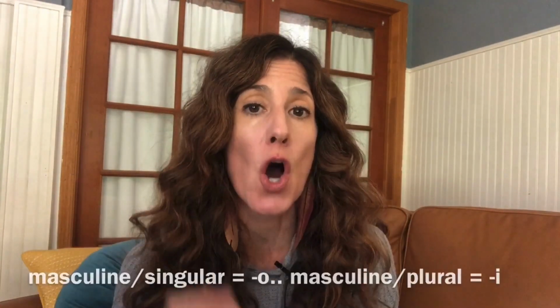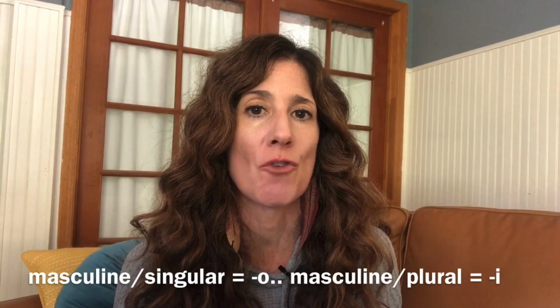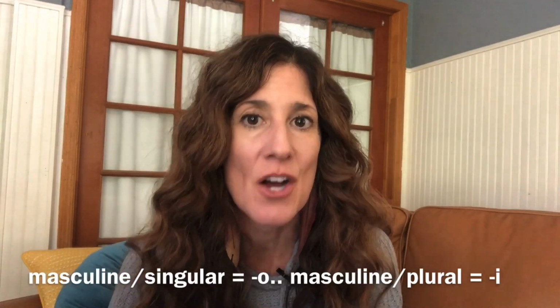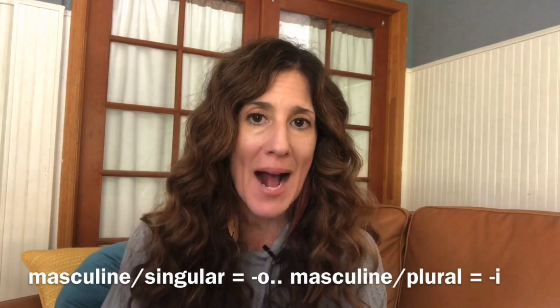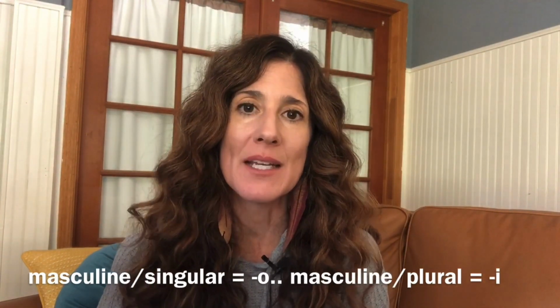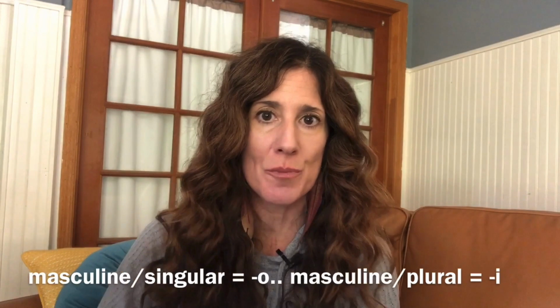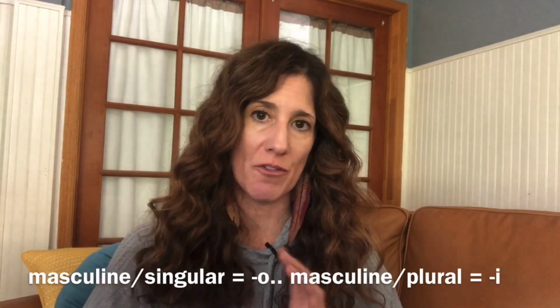It's going to end in O for the masculine singular form, and it's going to end in I for the masculine plural form. And remember that the masculine plural form means that you're talking about either a group of guys or a group of girls and guys. You have all the rules down now for forming the passato prossimo.